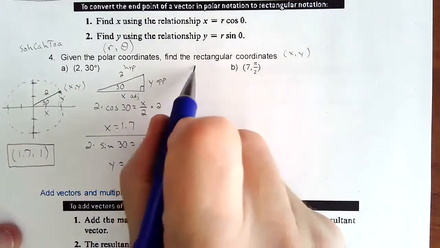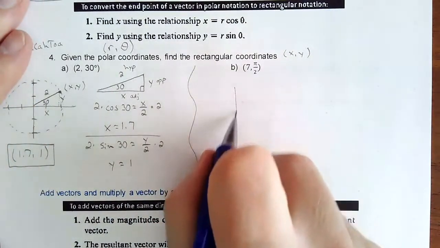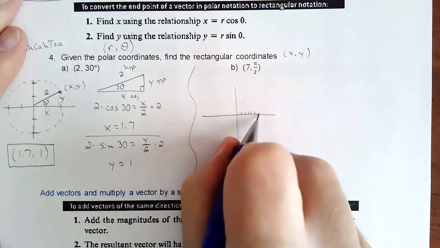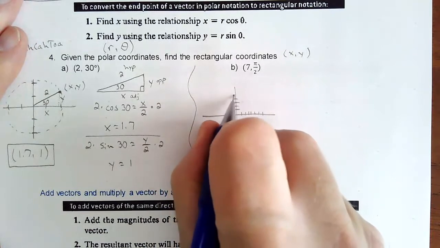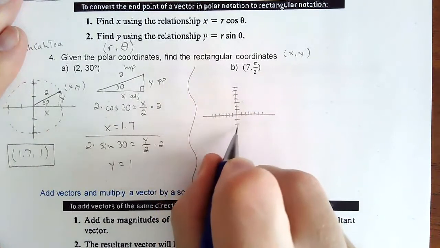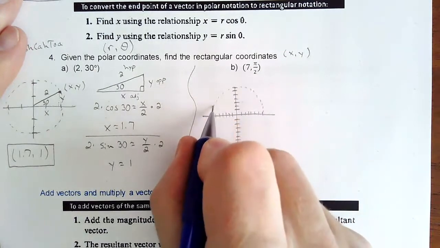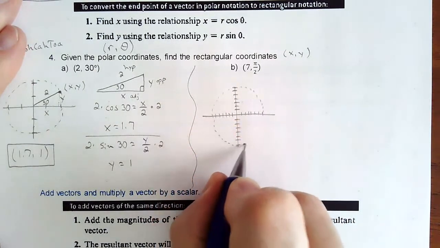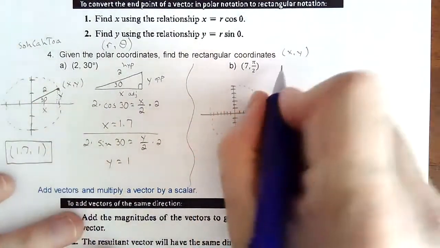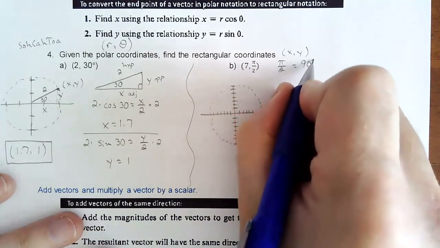Okay, so let's do one more. If we talk about this one, we're looking at a circle again that is out 7. So we're looking at a circle that looks like that. And that pi over 2 is a radian version, which is equivalent to 90 degrees.